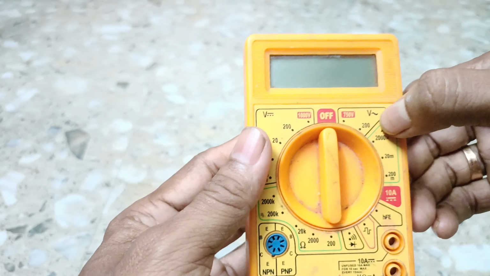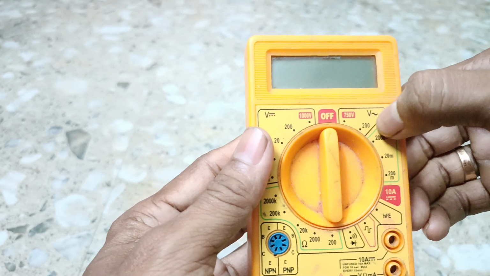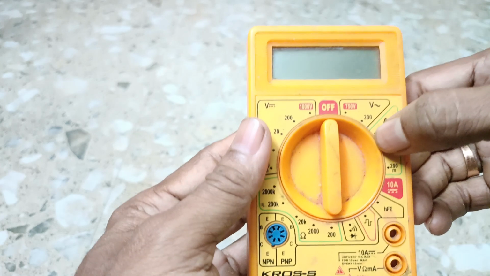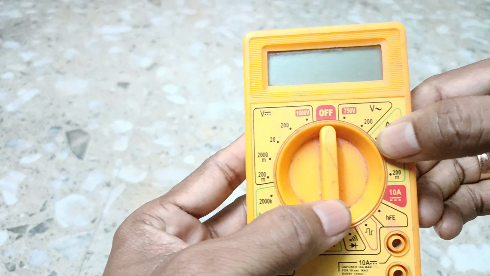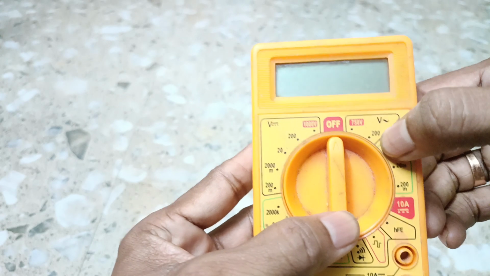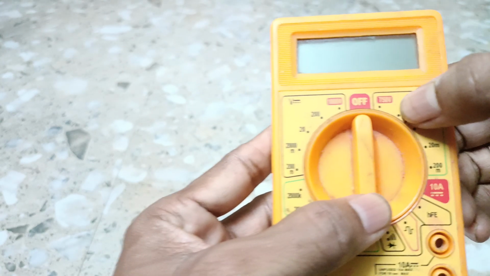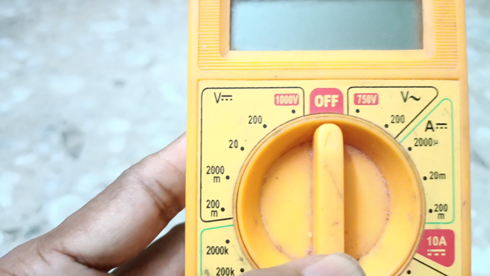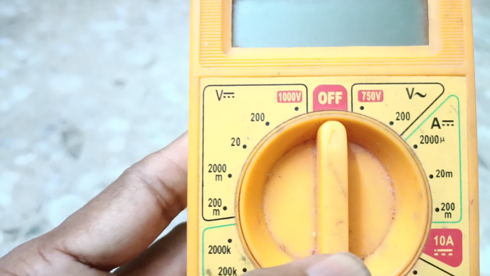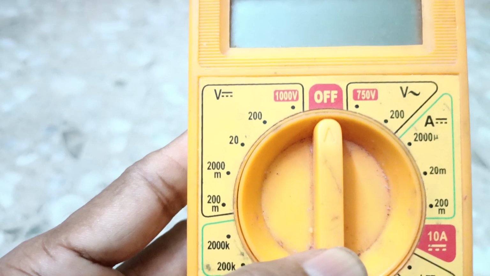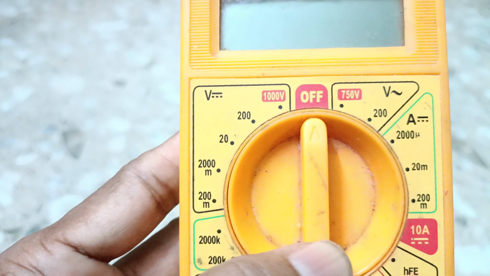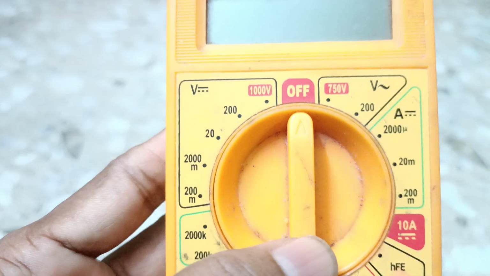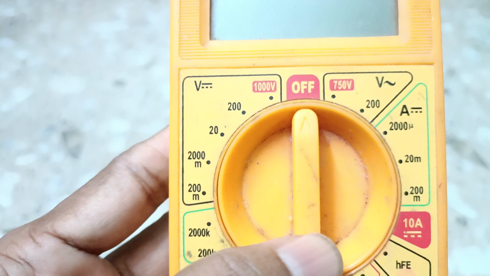You see, this is AC voltage. This C symbol is for AC. Here you can see that the range is from 200 volt to 750 volt. That means we can measure up to 750 volt with this multimeter. But if it crosses 750 volt, this multimeter will be destroyed, right? Now you see how to measure the AC voltage.